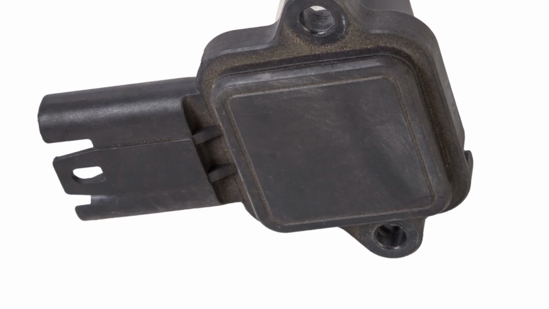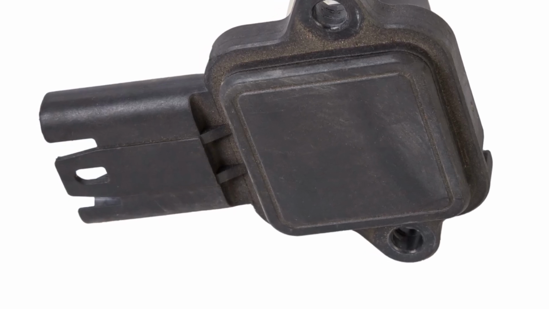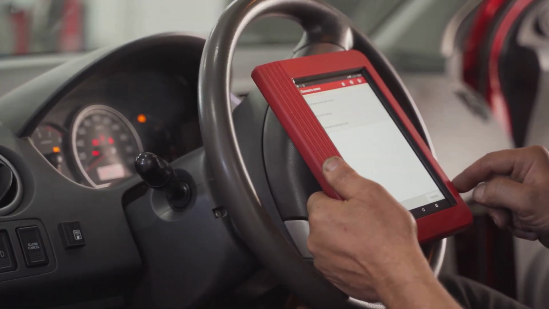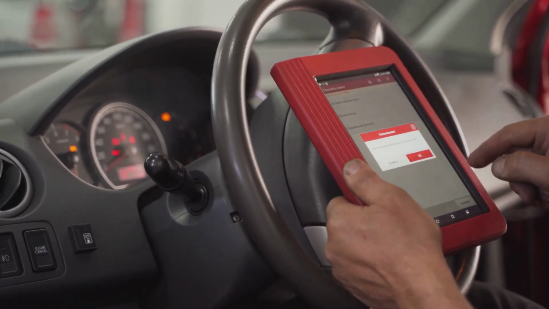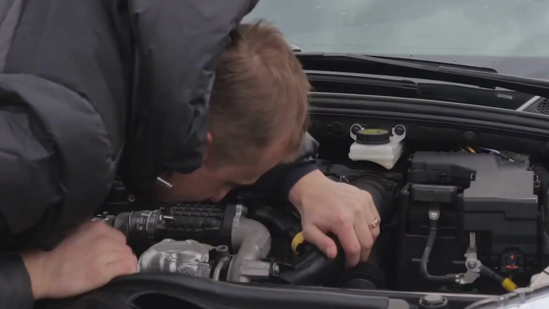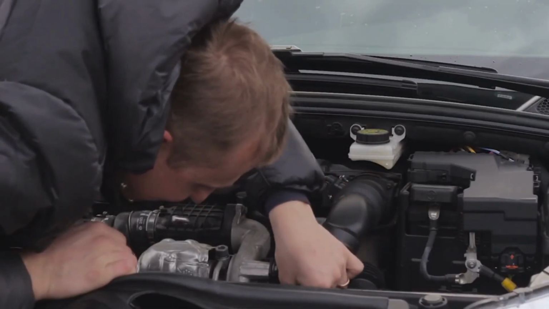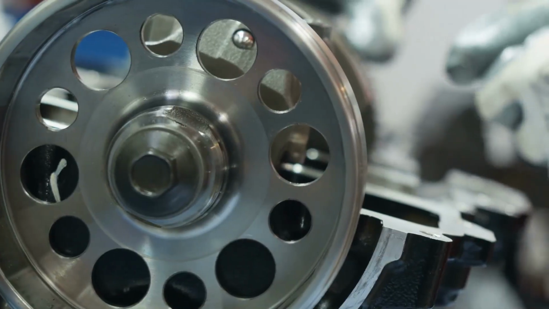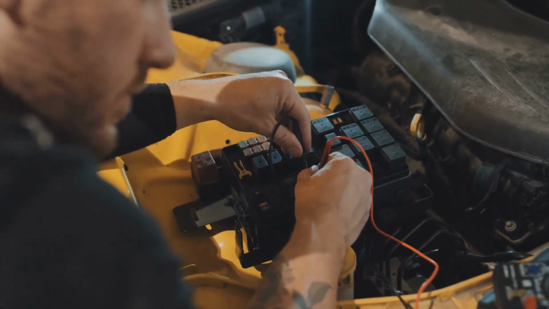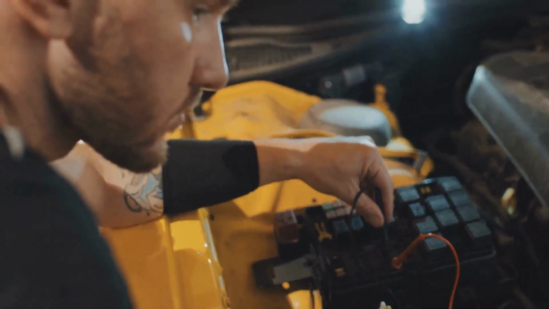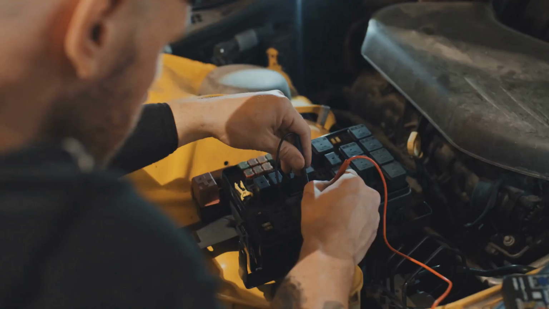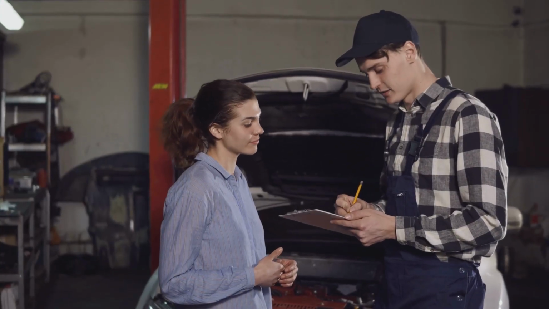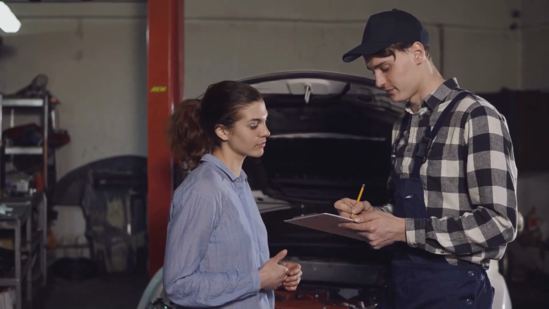Mass airflow sensor problems can also trigger a P0300 code. If the mass airflow sensor sends incorrect airflow data, the engine computer may deliver the wrong amount of fuel. This can create misfires across multiple cylinders. Mechanical engine problems should not be ignored. Low compression, worn valves, timing issues, or internal engine damage can cause misfires on multiple cylinders. These problems are less common but far more serious and expensive.